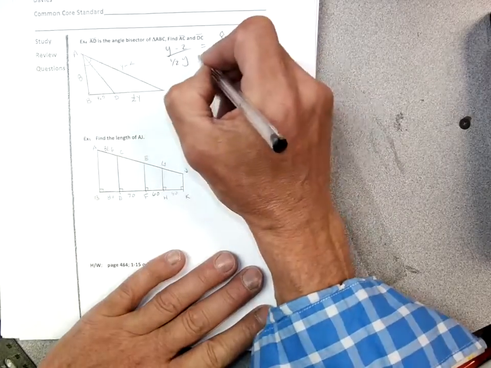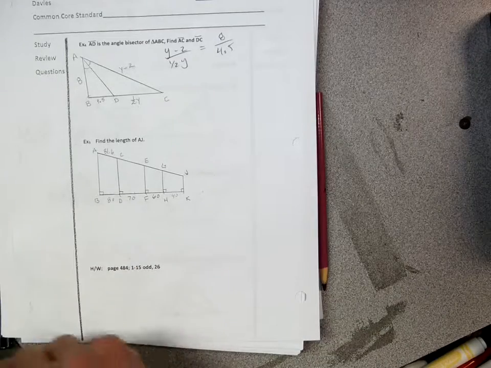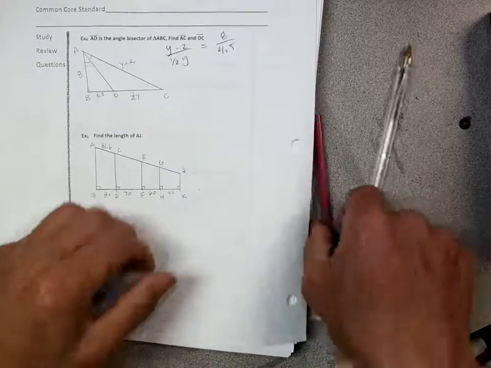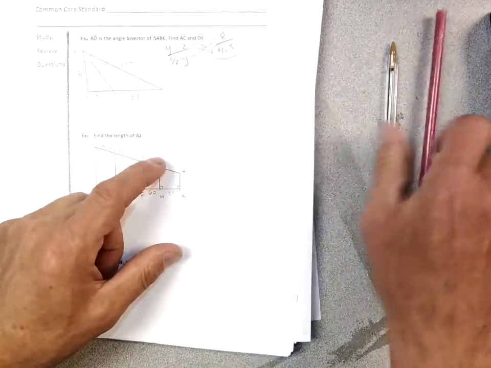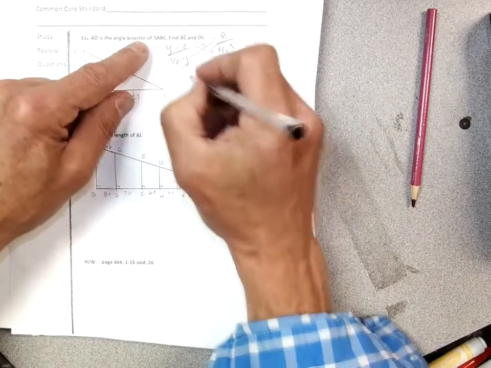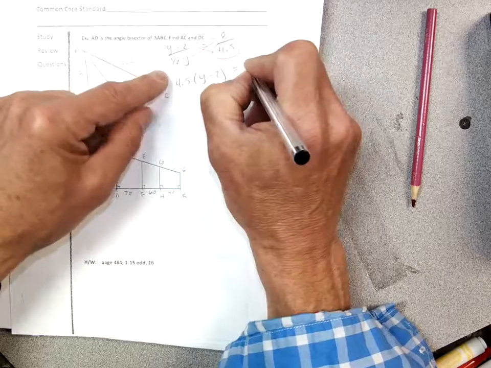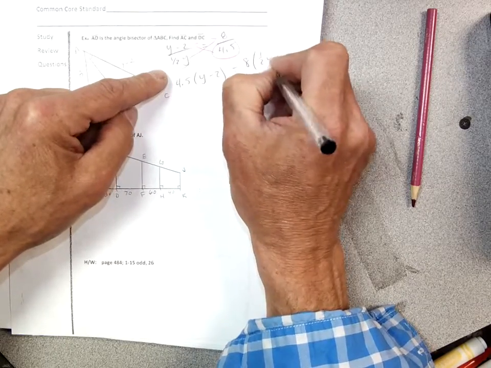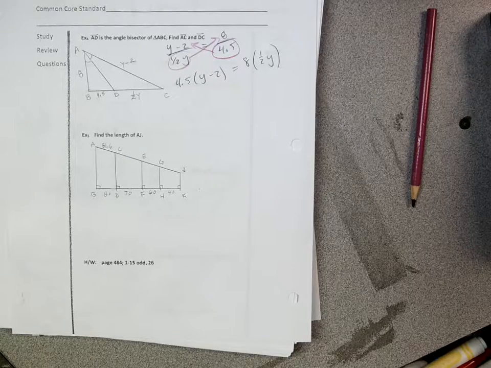I'm going to cross multiply again because I'm just going to take and multiply it up and over. So let's cross multiply. My 1/2 y comes up to the 8, and my 4.5 comes over to the y minus 2. So I've got 4.5 times y minus 2 equals 8 times 1/2 y, okay? Just cross multiply. Remember? And the fraction disappears.